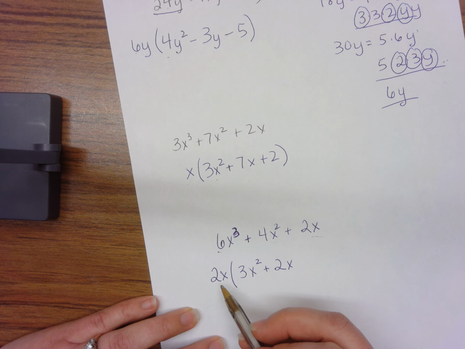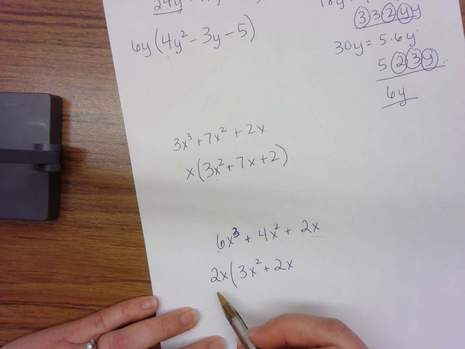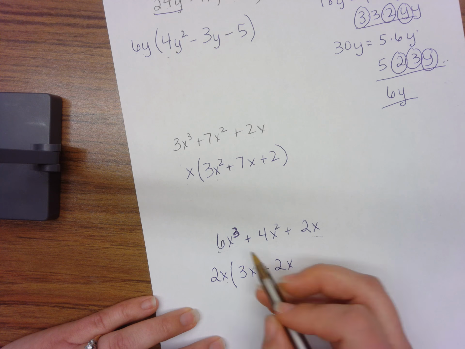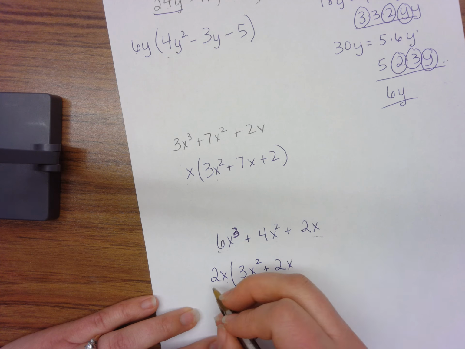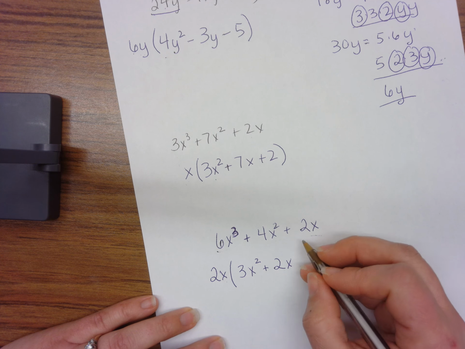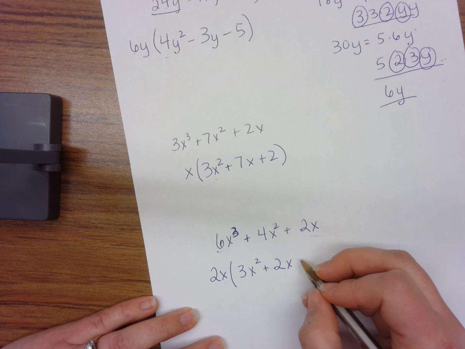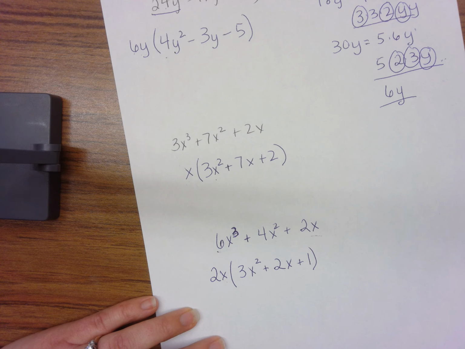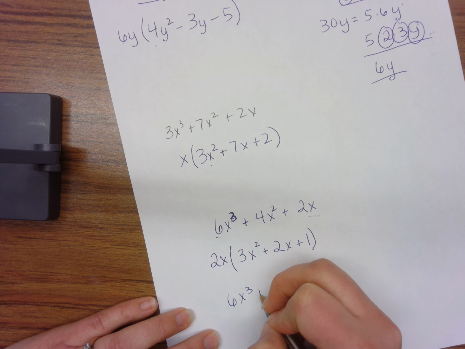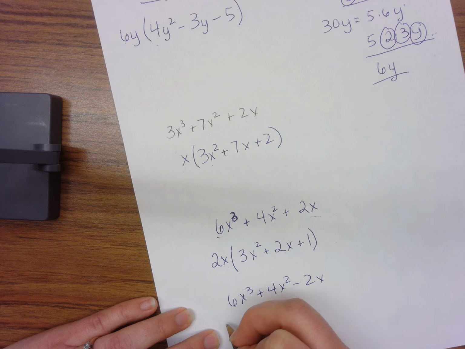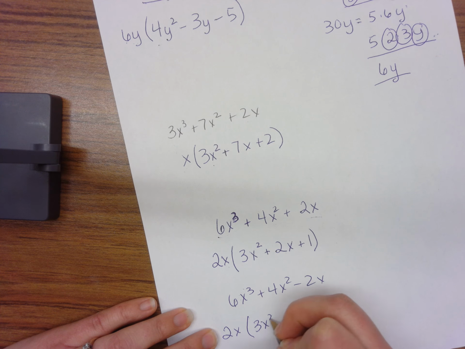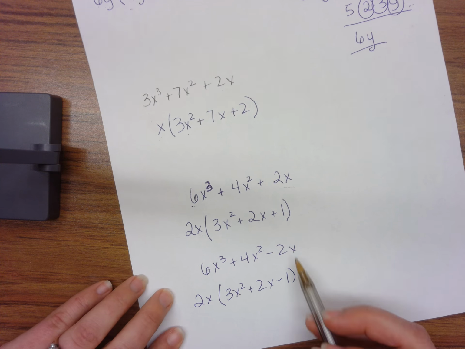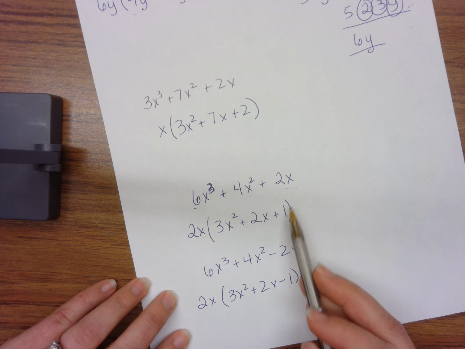And now here's the tricky part, right? This is a 2x already, and this is 2x. You might be tempted to close my parentheses, but if I do that, when I multiply this back, I will only get these 2 terms. So when they match exactly, right, in this case it's positive, so 2 times positive 1 will give me positive 2, and then I already have the x, so the 1 has to be there, right? If I had 6x cubed plus 4x squared minus 2x, and I factored out the 2x, this would be the same, 3x squared plus 2x, but this time this would be a minus 1. So regardless if it's positive or negative, there has to be 1 there if it matches.